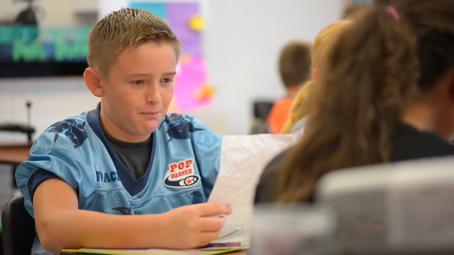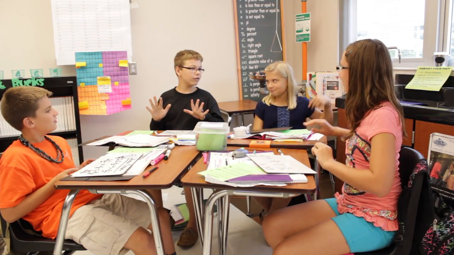They love the engagement. They love commit and toss. They absolutely love that strategy. And they really enjoy just talking to each other. In middle school, they love talking to each other, and that engagement really helps with that. It's organized, but they all have to have something to say, and they're all talking to each other.